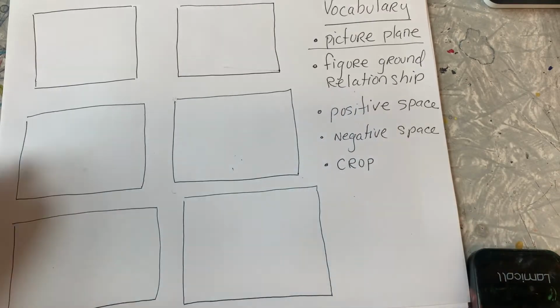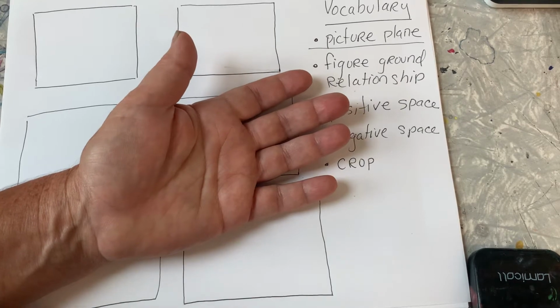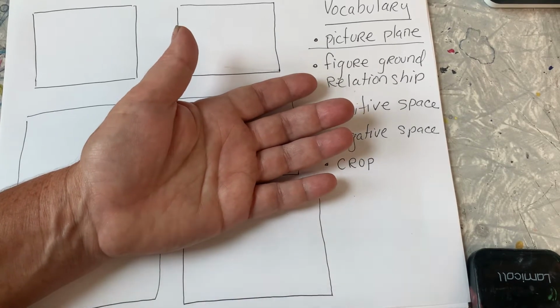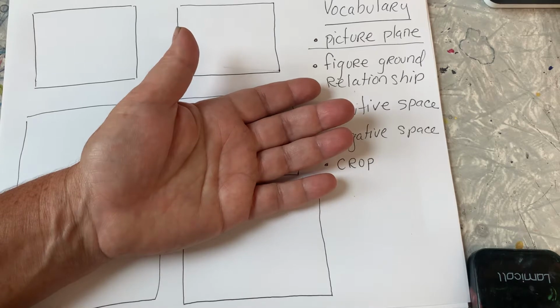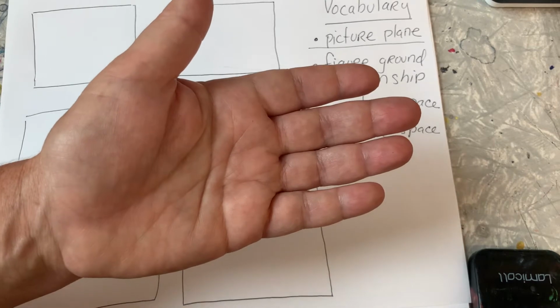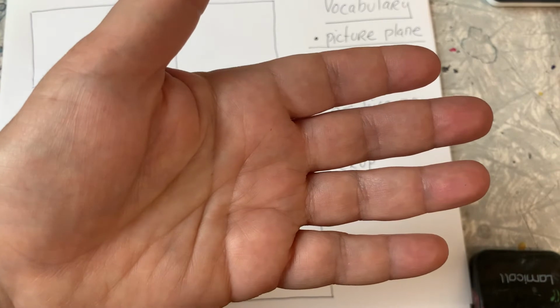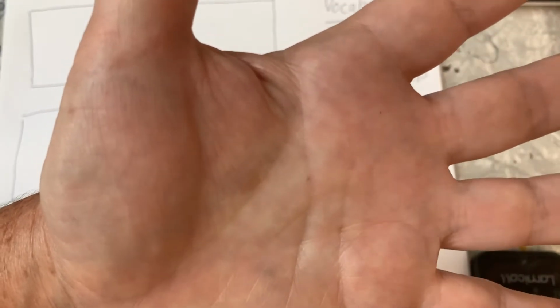I'm going to use my hand as an example. So right now what you see is my hand is the figure, and it is sitting inside the white space, which is the ground, okay? And as I move my hand closer to the canvas, to the viewer, which is the camera in this case, my hand gets bigger and it gets cropped. And when I bring it really, really close, all you see is hand, right? And now as I bring it further away, you see the space between my fingers. That's the negative space. The space of my fingers is the positive space.